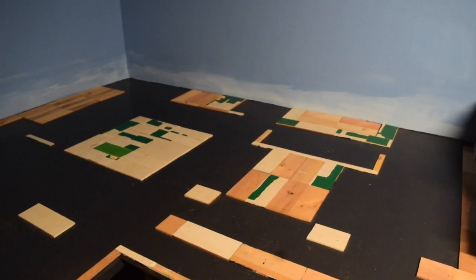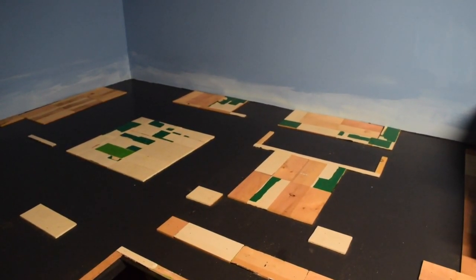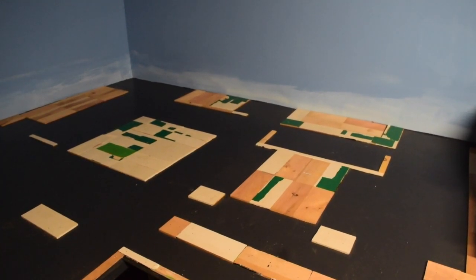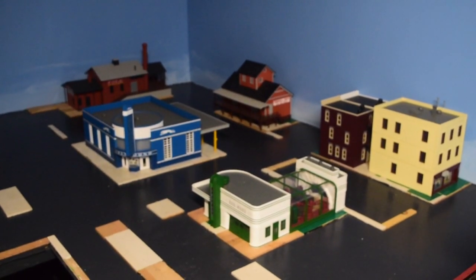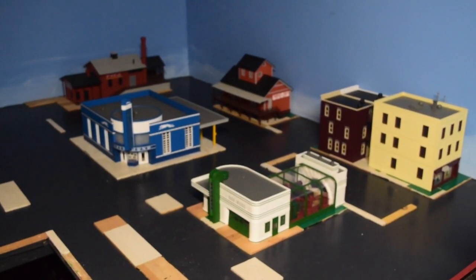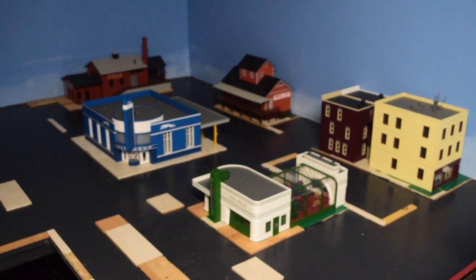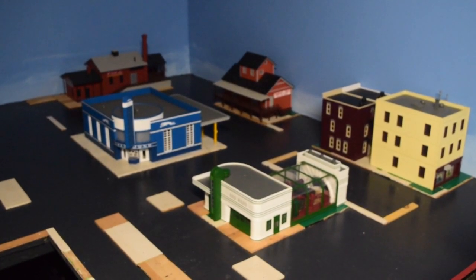To review this section without the buildings in place, the reason for the different color wood is because I've reused some old pieces of wood. Placing all the buildings back shows the progress that I've made and that it all looks good together, because that's the hard part.